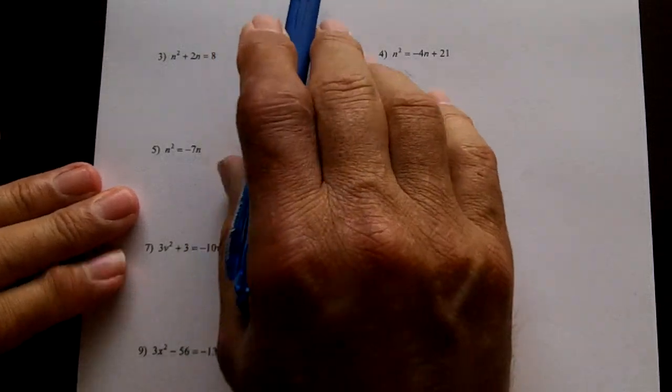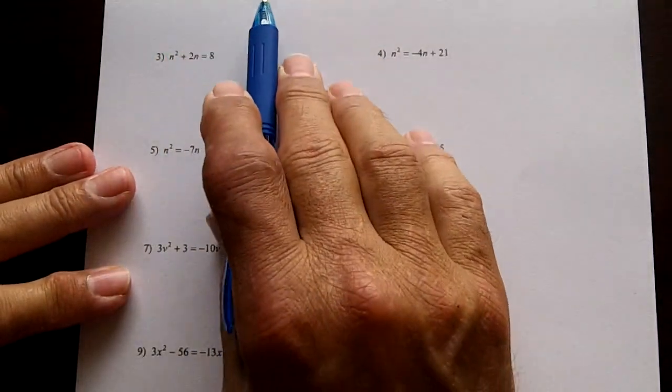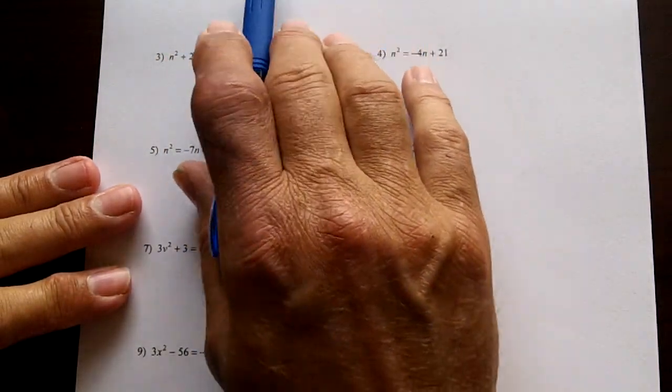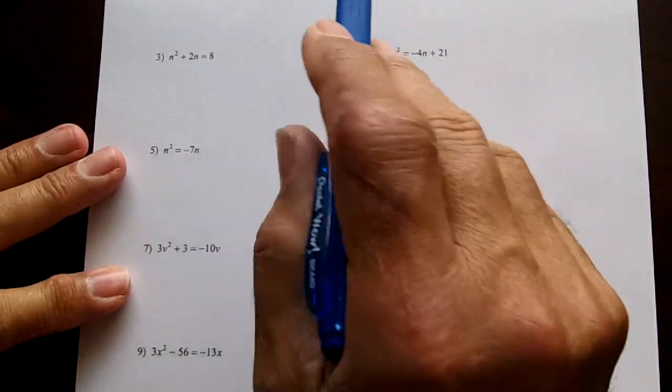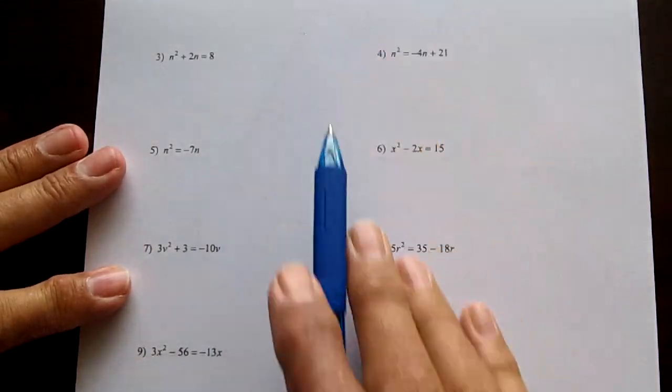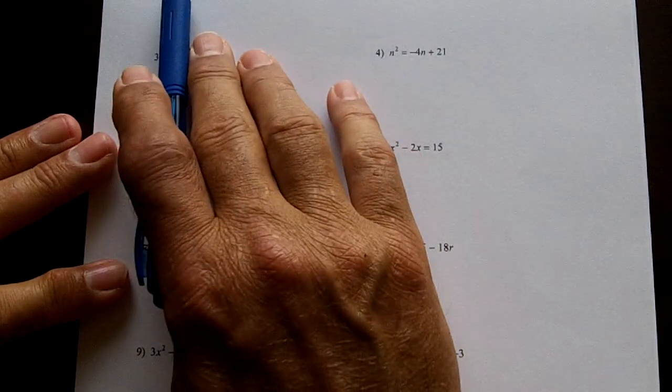This is the first worksheet you'll have. You do this on Tuesday or Wednesday, okay? So this is the solve by factoring paper. I'm going to do a couple of these and then you're going to do the rest. So let's start on number one.